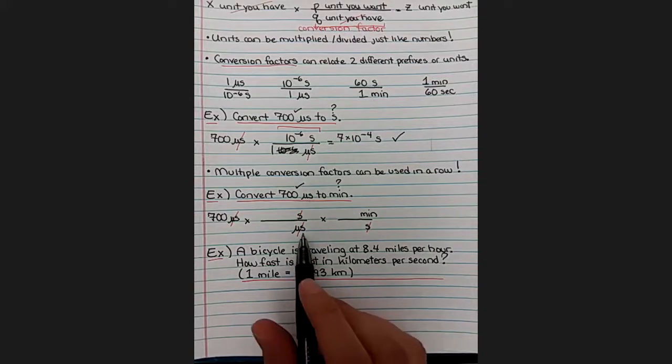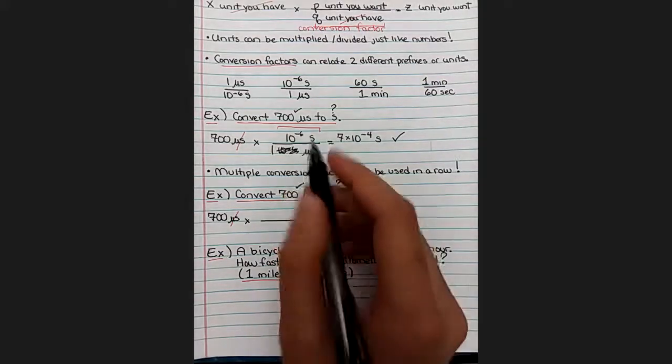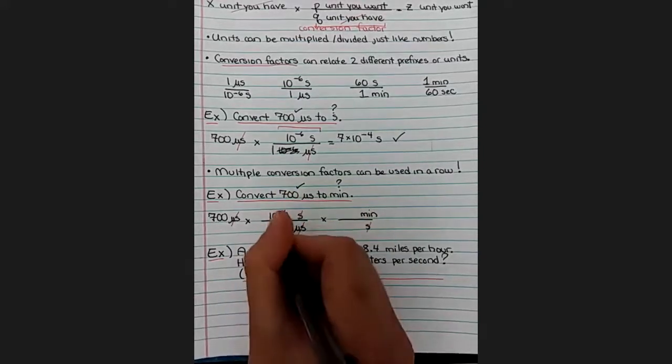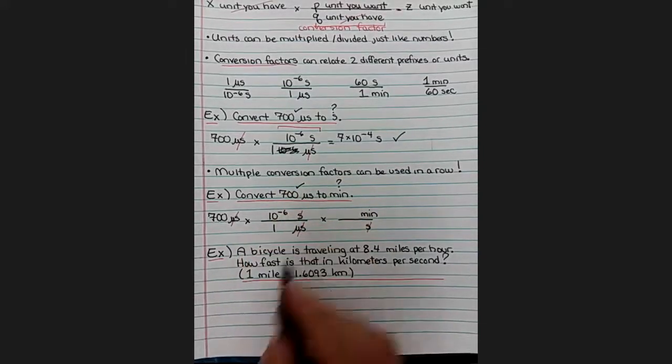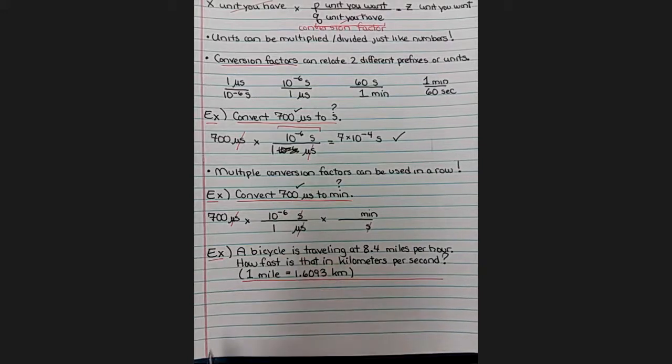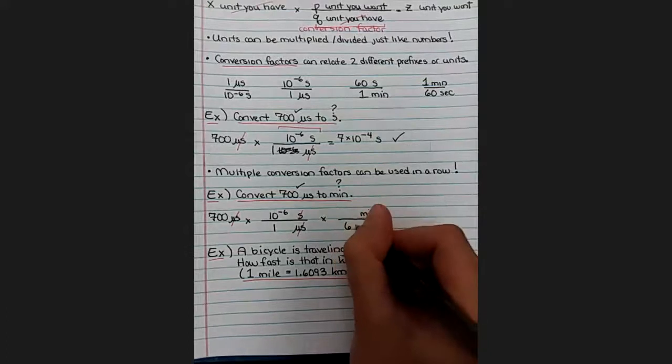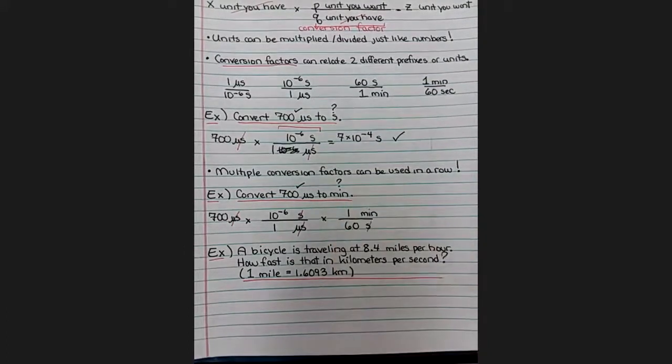Okay, so we're going to get the conversion factor right the first time this time. So we have 10 to the negative 6 seconds in 1 microsecond. So the bigger unit has the smaller number with it. And then we set up here, there's 60 seconds and 1 minute.